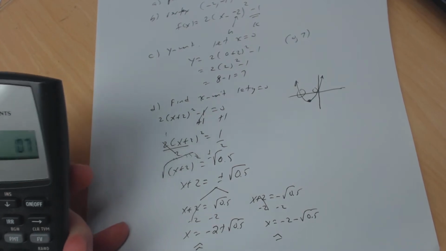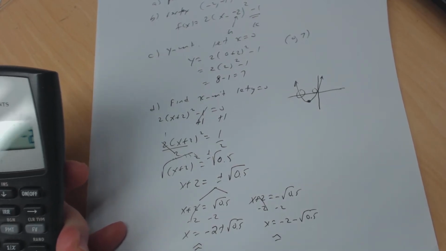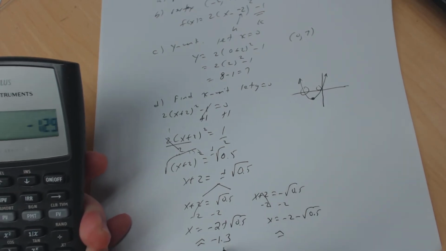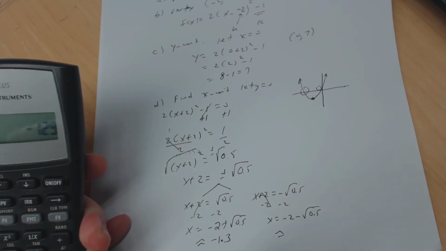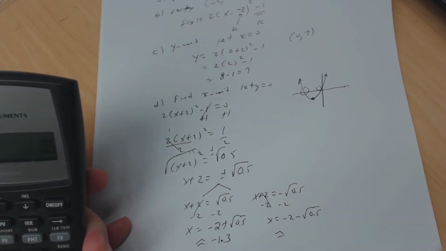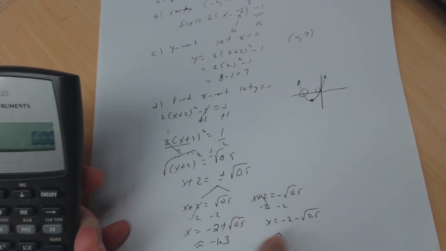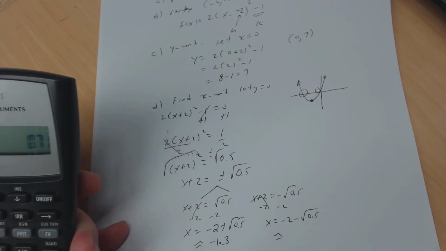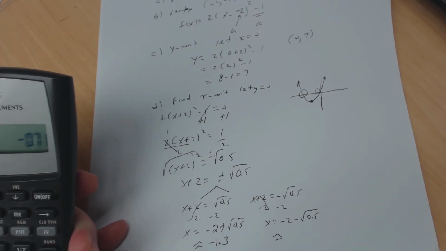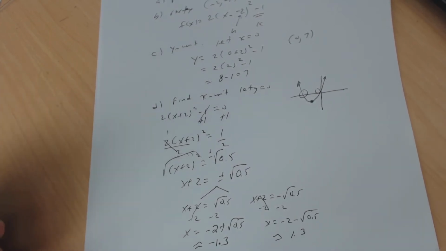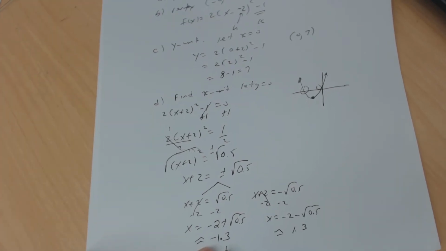So let's see. Alright, you should get approximately equal to negative 1.3. So that's one of your x-intercepts over here. Let's see what we get for the other one. Let me do this again. So the square root of 0.5, it's negative, plus negative 2. You should get 1.3. All right. So your x-intercepts are approximately equal to negative 1.3 and a positive 1.3.